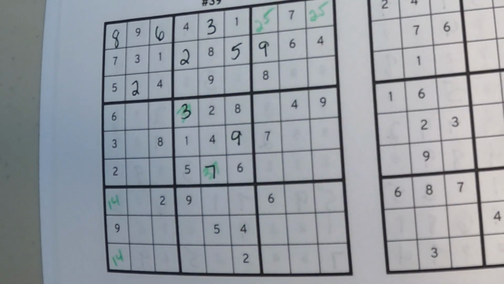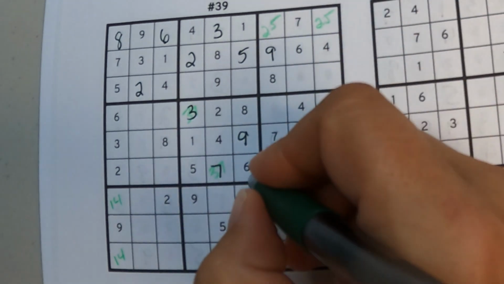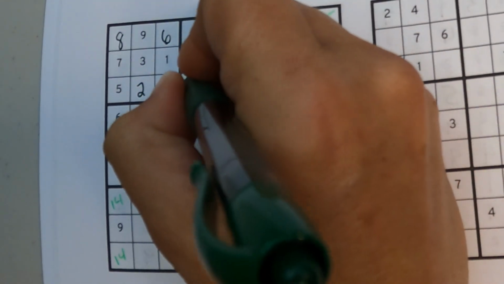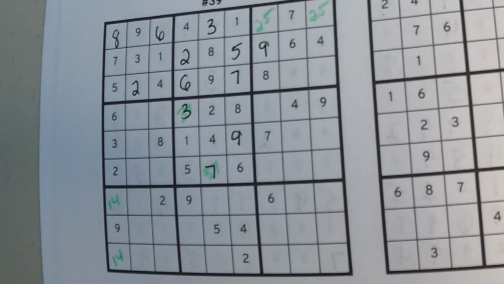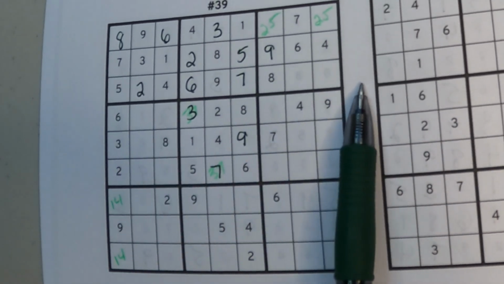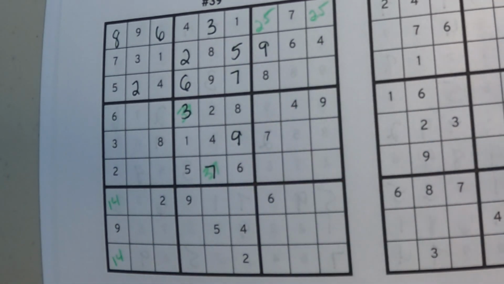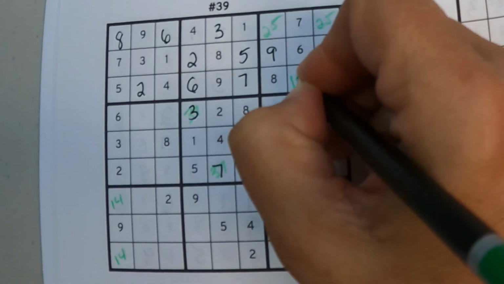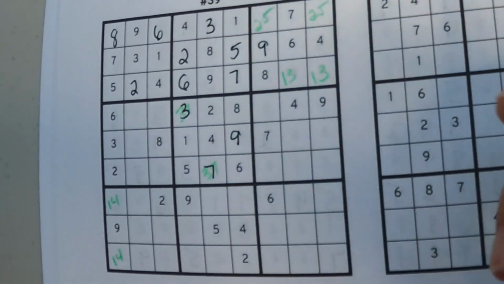For this box now, we're missing 6 and 7. We've got a 6 here, so 7, 6. For this row now, we're missing 1 and 3, and I don't see any help. So 1, 3.